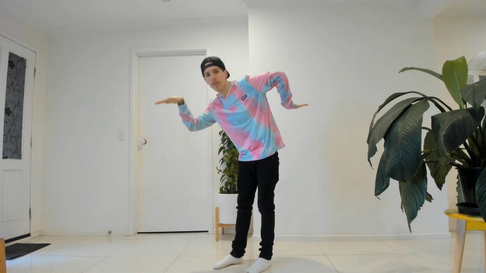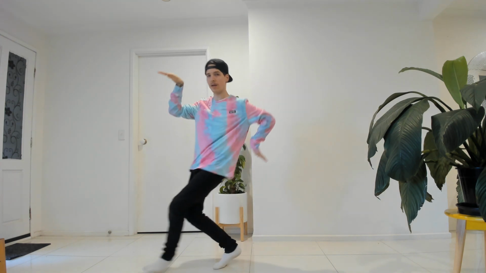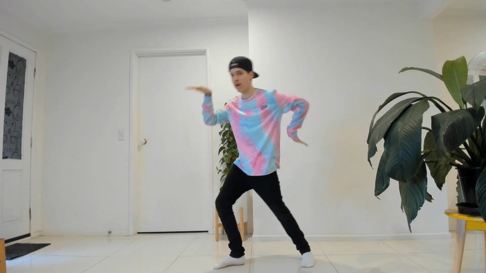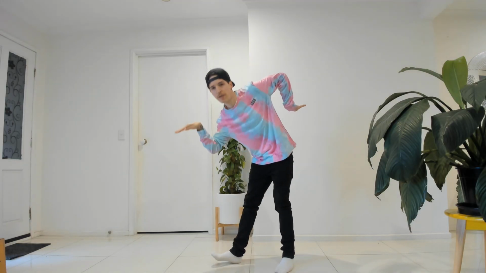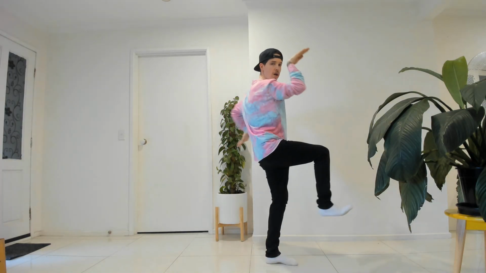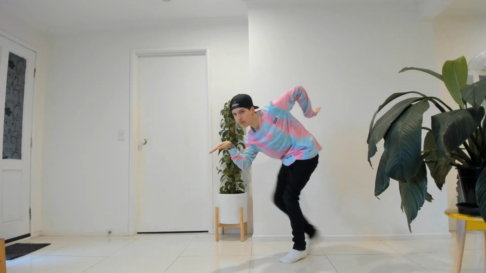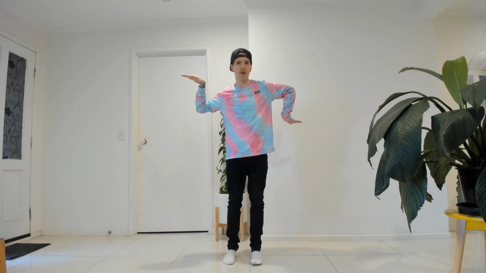We can still move our body around and change the position of the pose and all that. 1, 2, 3, 4. So my arms aren't actually moving, just my body's moving, and it gives the illusion that the pose is changing, right? Boom. So that's also another idea that you can play around with as well.